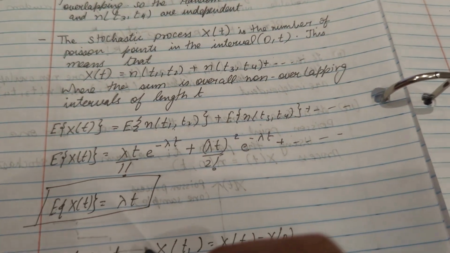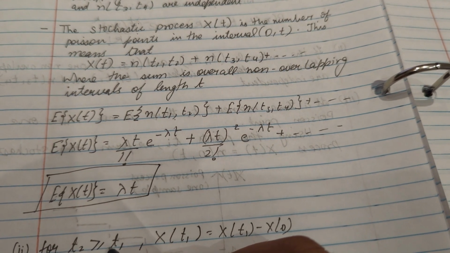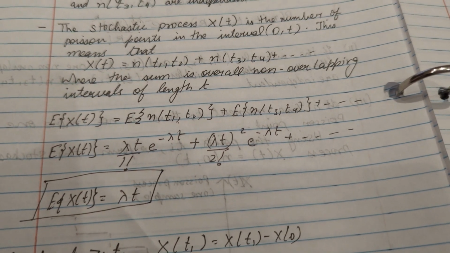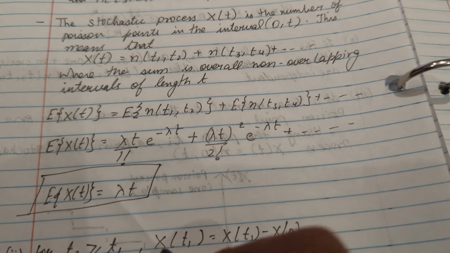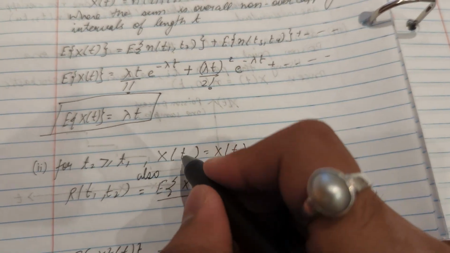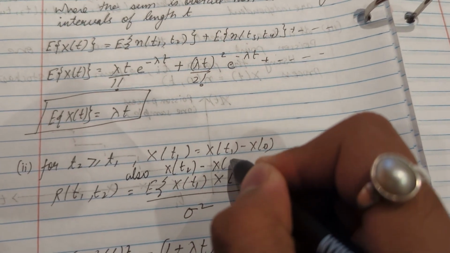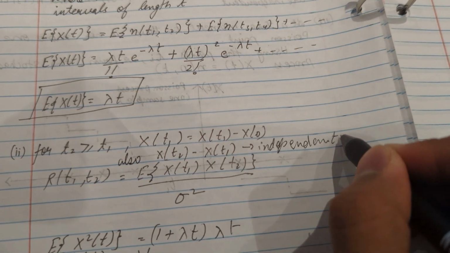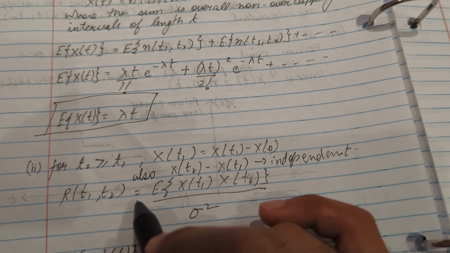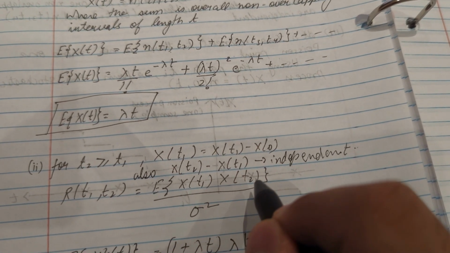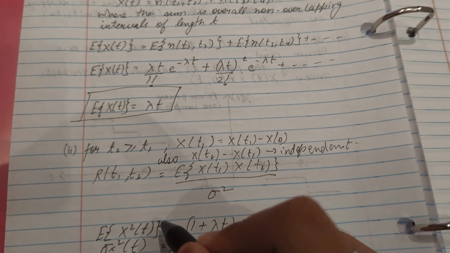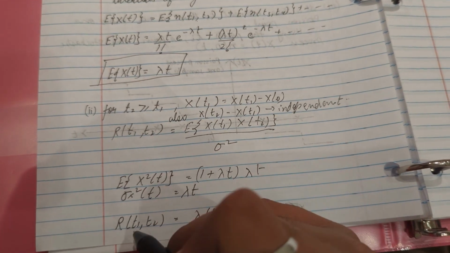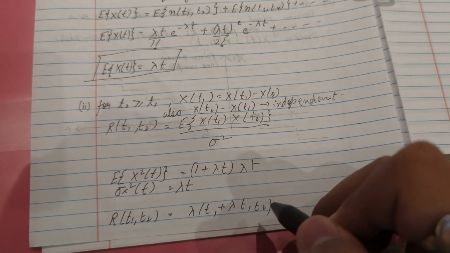Okay, now for the second part, we need to find the autocorrelation R(t1, t2). So for t2 greater than or equal to t1, X(t1) is written as X(t1) minus X(0). Also X(t2) minus X(t1), this is independent, and autocorrelation can be defined as R(t1, t2) as the expected value of X(t1)X(t2) divided by the standard deviation, and the expectation of X squared(t) can be written as lambda t plus (lambda t) squared, and the standard deviation as lambda t. So the autocorrelation R(t1, t2) can be written as lambda t1 plus lambda squared t1 t2.